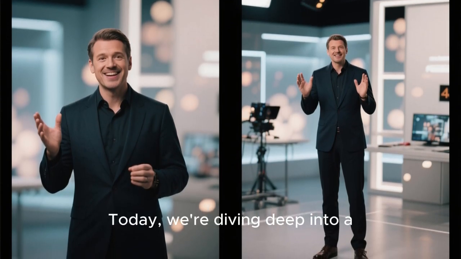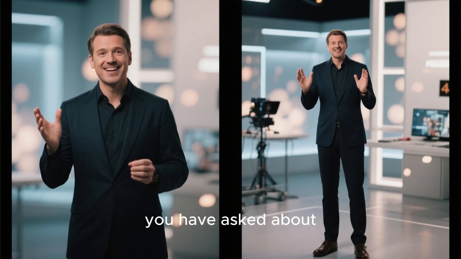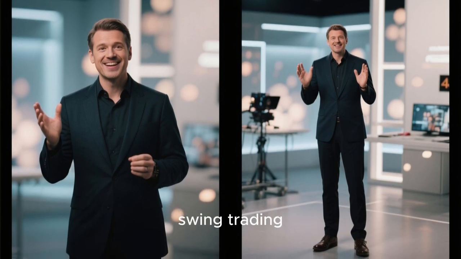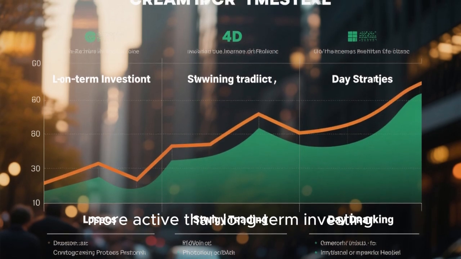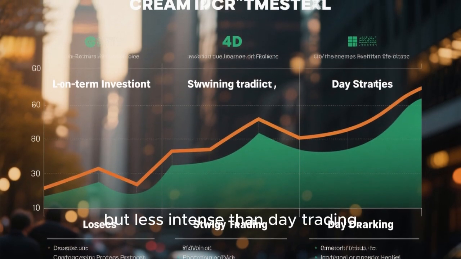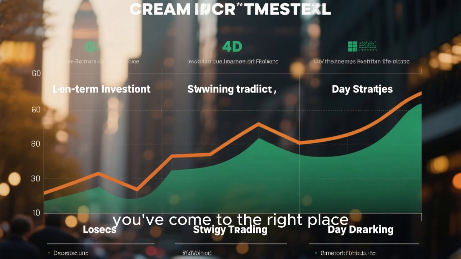Today, we're diving deep into a topic that many of you have asked about, swing trading. If you were looking for a trading style that's more active than long-term investing, but less intense than day trading, you came to the right place.